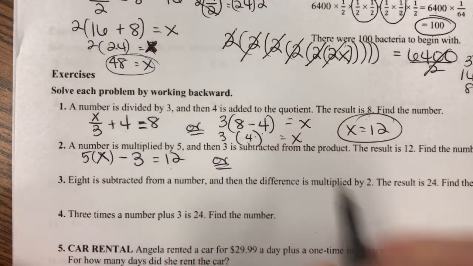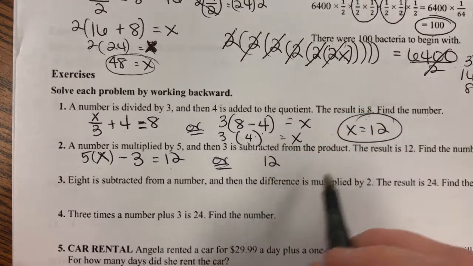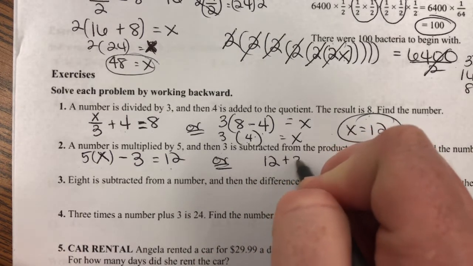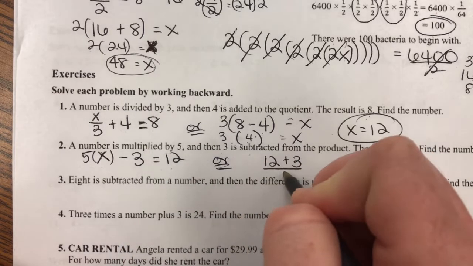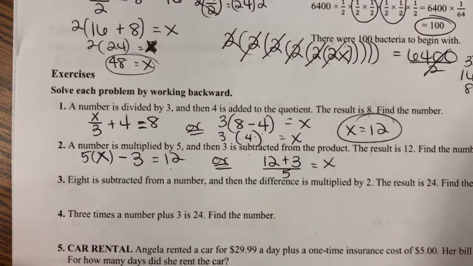The way they want us to do it is to undo everything. So we start off with the result, so we start off with 12. The last thing we did from 12 was subtract 3, so now we're going to add 3. And then we had multiplied by 5, so we're going to have to divide by 5. And that's going to lead us to our original answer.